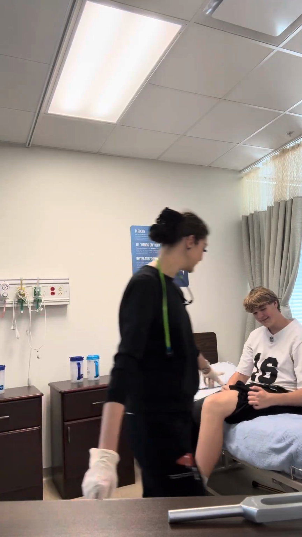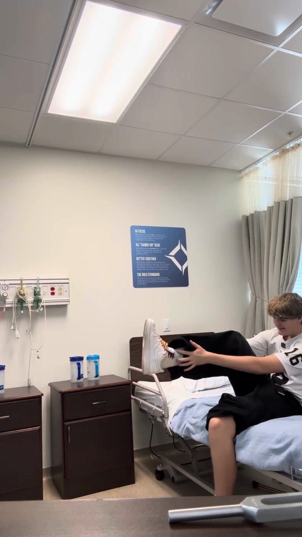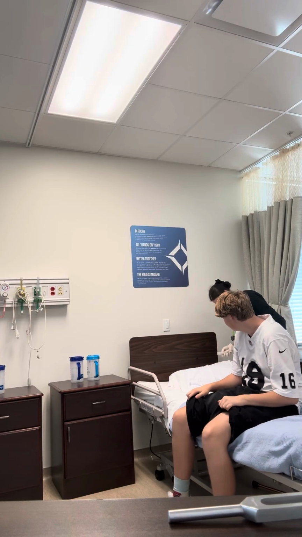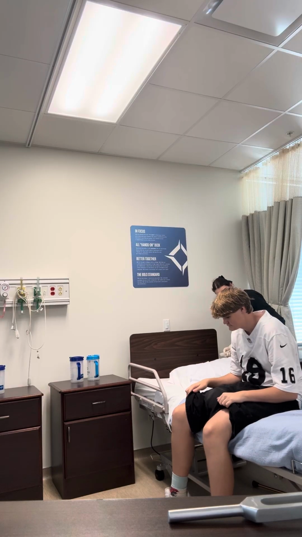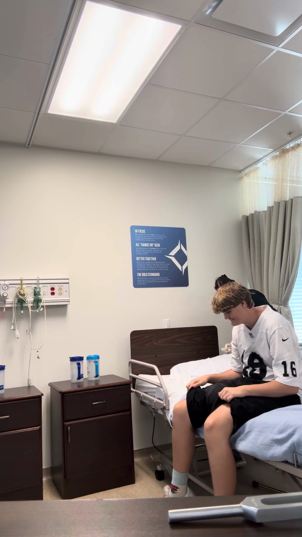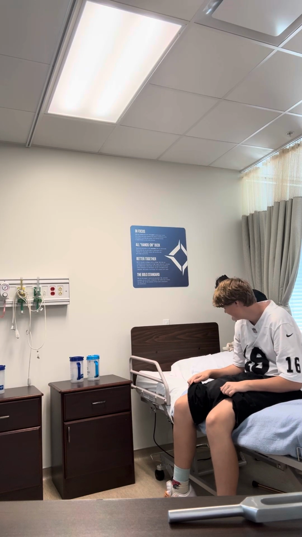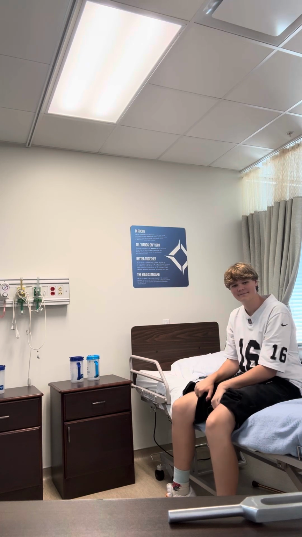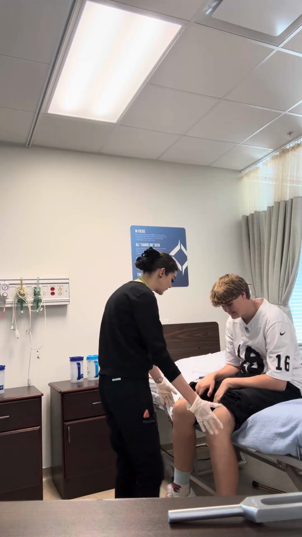Great. Hold on 1 second while I just raise the bed. Are your feet touching? Yeah. Okay. We're going to test leg strength.